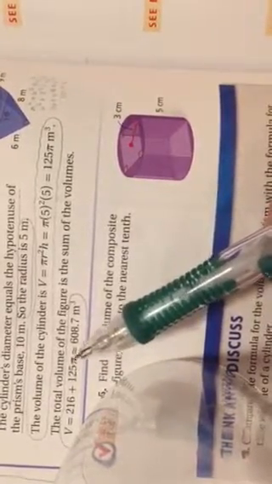So now we've just got to add the two figures together, the cylinder and the triangular prism. We're going to look right down here on the last line. So we're adding 216 plus 125 pi, and of course when you put that in the calculator it'll take care of the pi, and our total is 608.7 meters cubed.